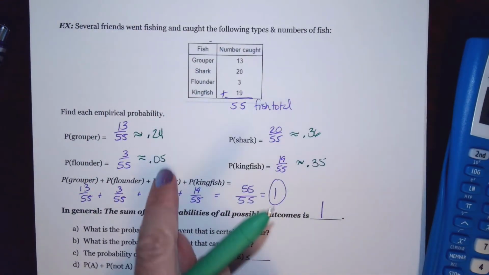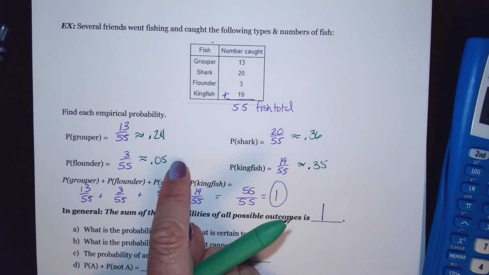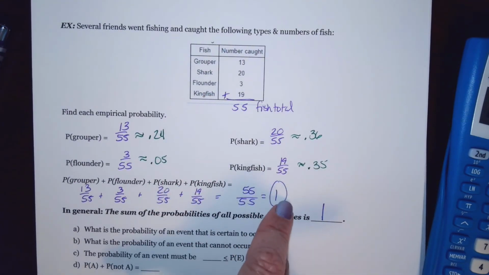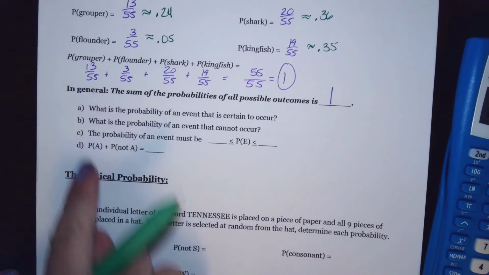Now, if I add up these decimals, these might or might not all add to 1. In this case, because of the way we rounded, we're in good shape. It's going to add up to 1. But whenever I do an approximation, sometimes when I try to look for that total, it doesn't come out exactly right, and that's because of rounding. Let's answer the rest of these questions.